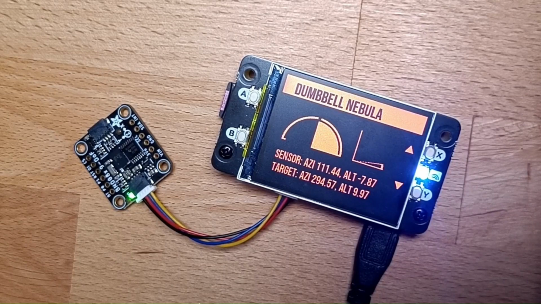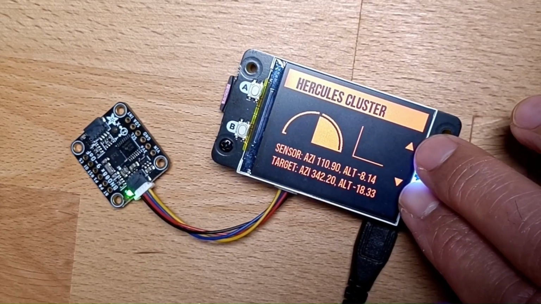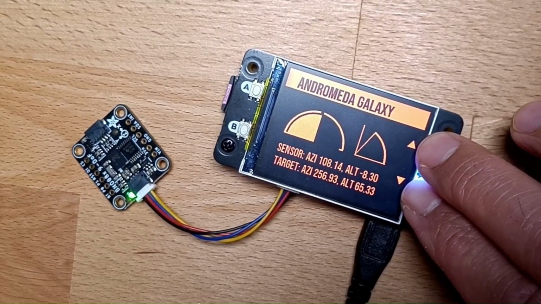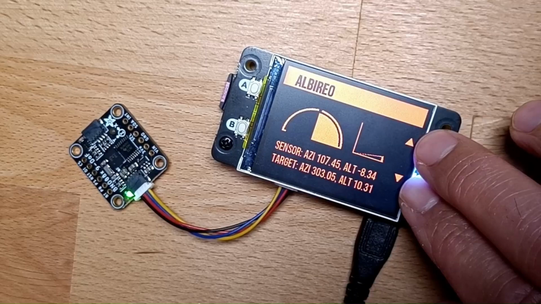This has been designed to help you find objects in the night sky with a telescope or a pair of binoculars. The screen shows the heading and direction in which you need to point your scope from a particular location to be able to see a particular planet or other object in the sky. Pressing the buttons allows you to scroll through a list of celestial objects that you might be interested in seeing.